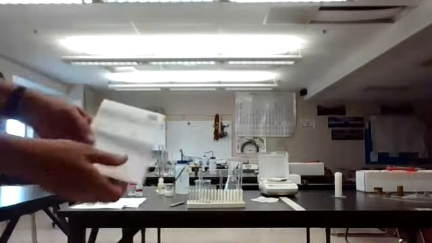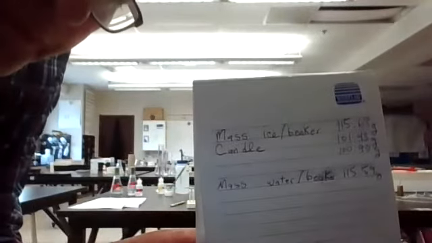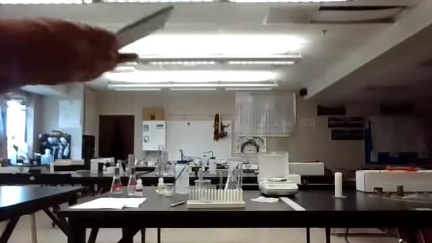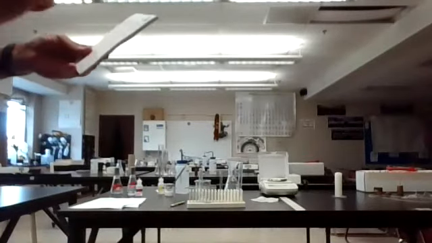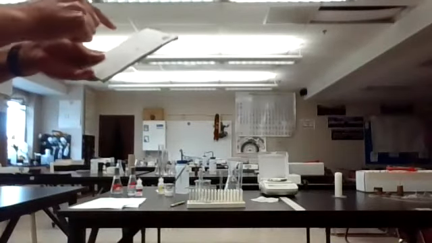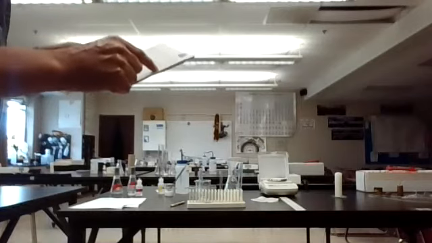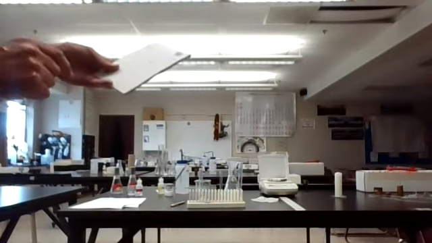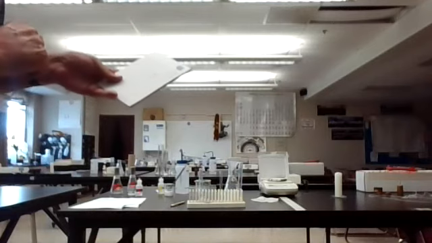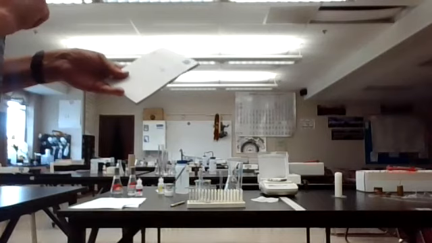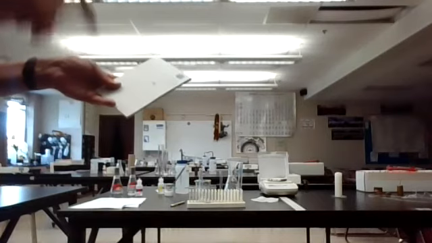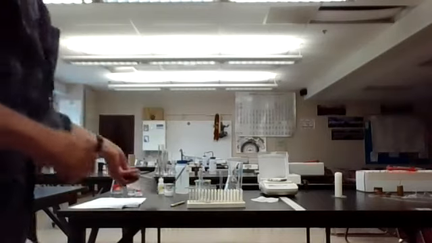Once again, there is our data table. I'm hoping you can see the data pretty well. I'm going to read it off once again. The mass of the ice and the beaker is 115.63 grams. The mass of the water and the beaker is 115.59 grams. Mass of the candle before being lit is 101.43 grams. After being lit it is 100.90 grams. There is the changes lab.